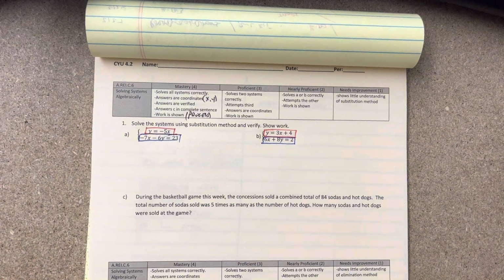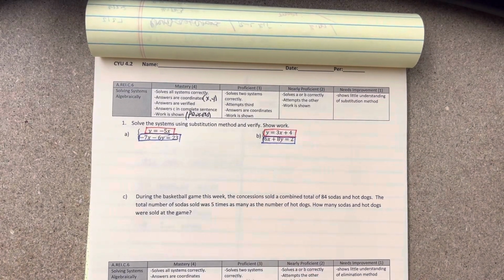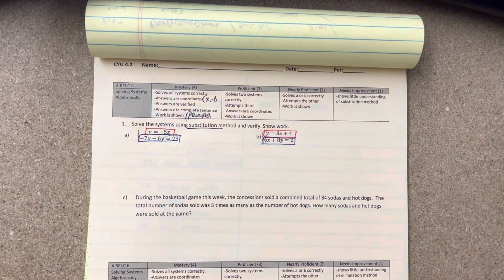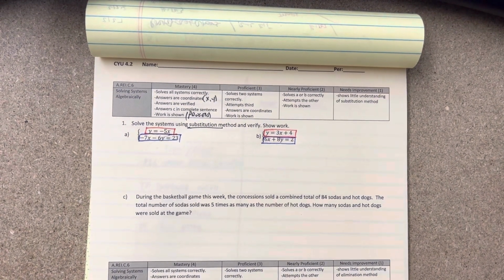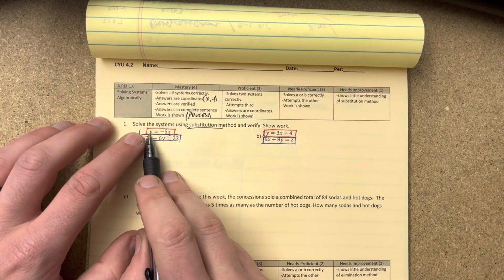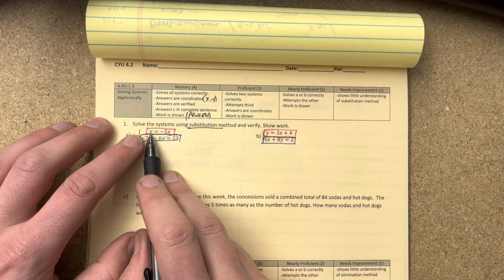Okay. So number 1, I went ahead of time, red equation, blue equation. We're solving by substitution here. So that's the one where we're trying to identify either equation. We're trying to solve one of the equations for one of the variables. I'm noticing in this case, the red equation is already solved for y. So that step 0 is already done for us.